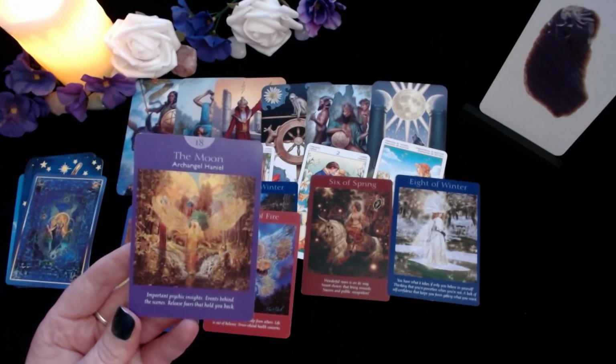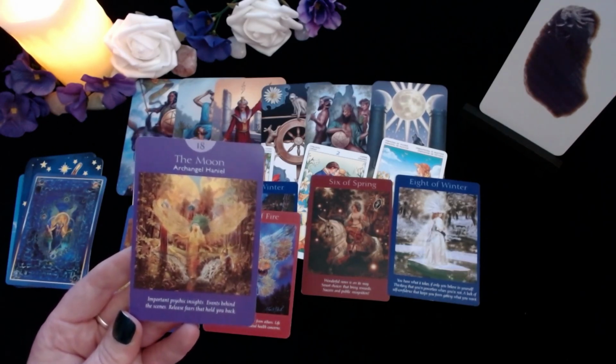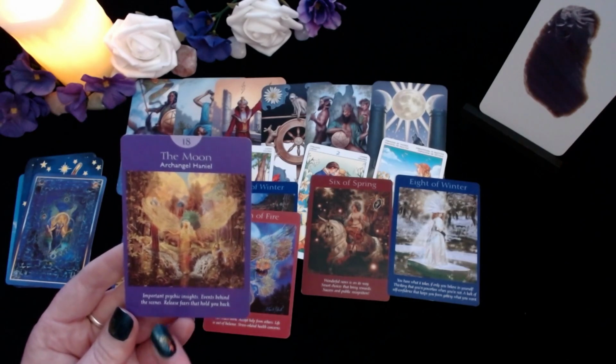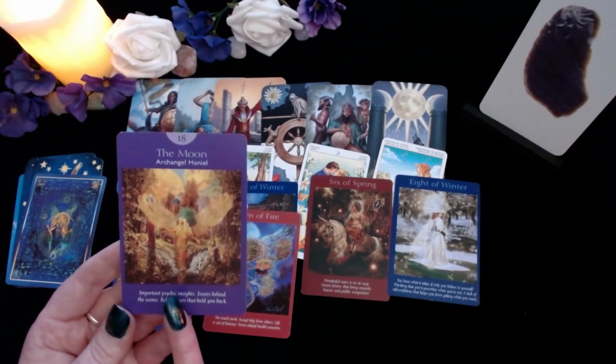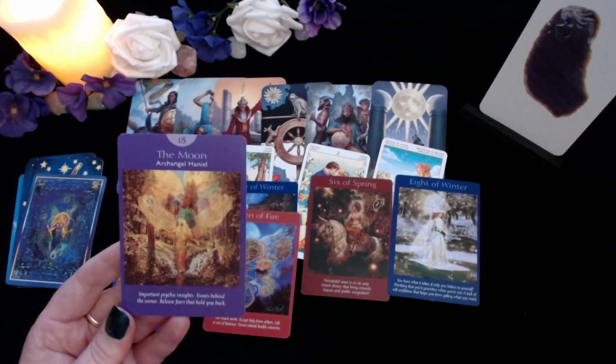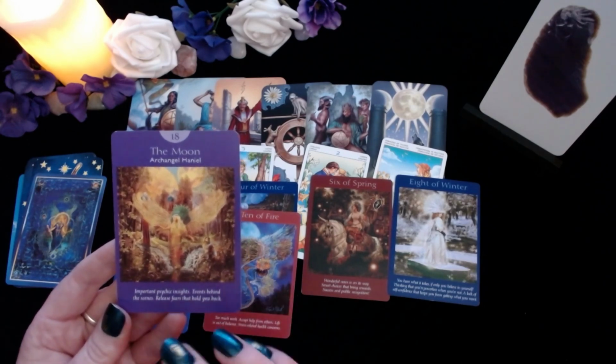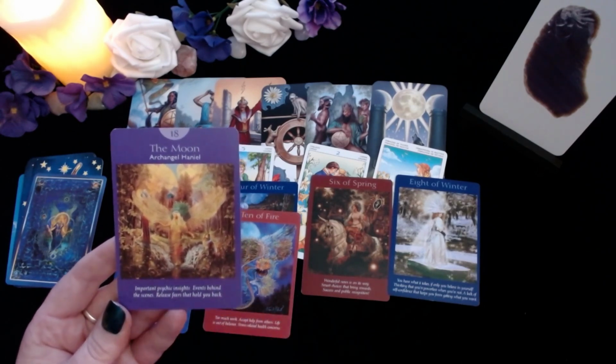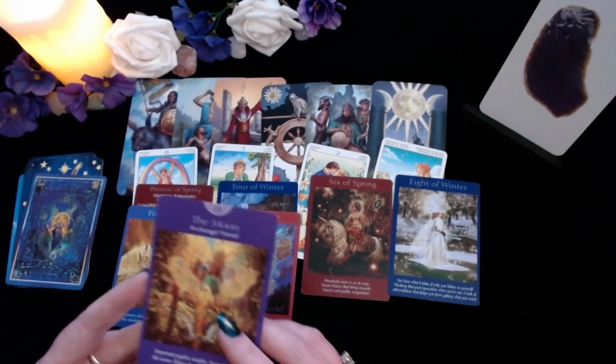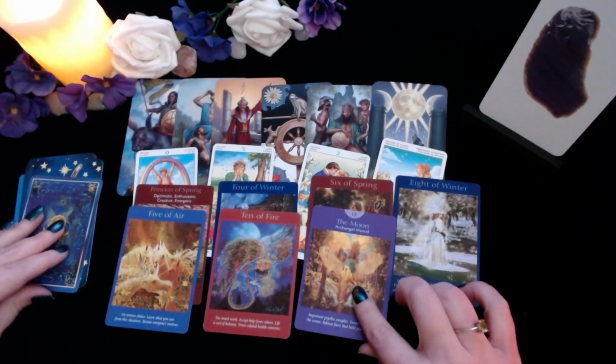Hidden workings under the surface that we can't even begin to comprehend. The best advice on that card here, release your fears, as well as the burdens and the stress. So not necessary, and you know this already. I'm preaching to the choir here.